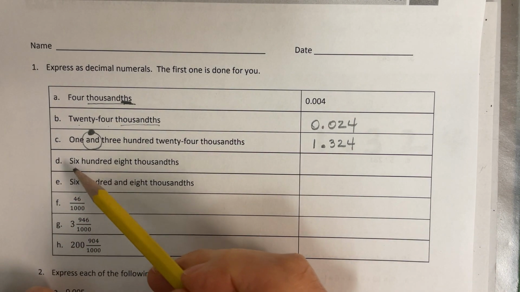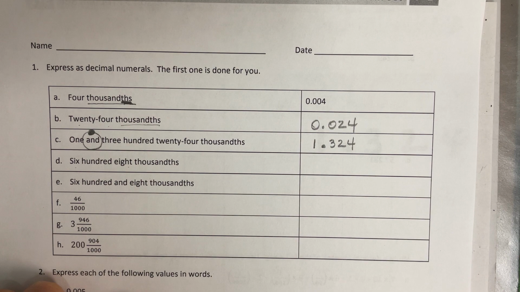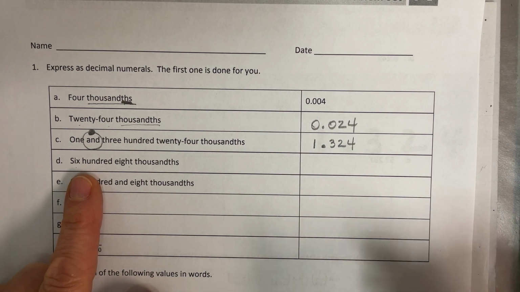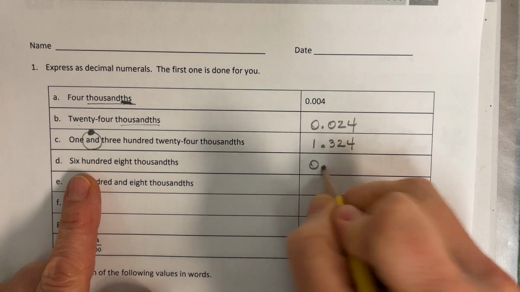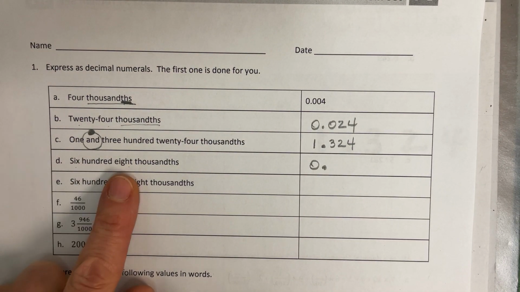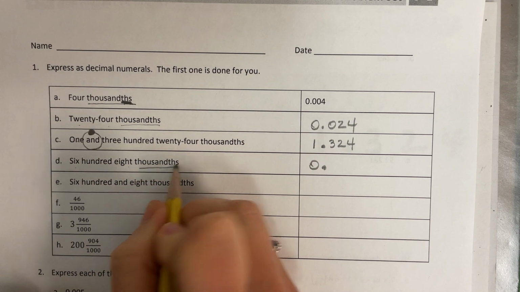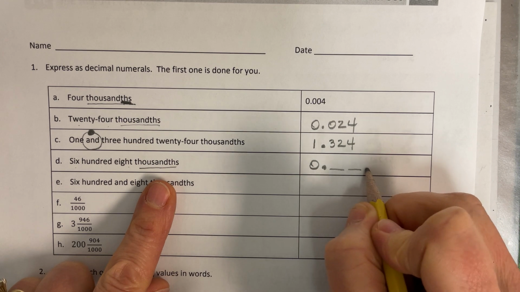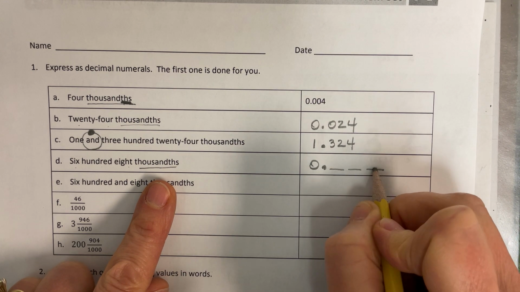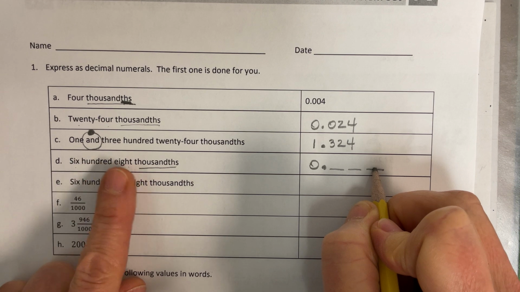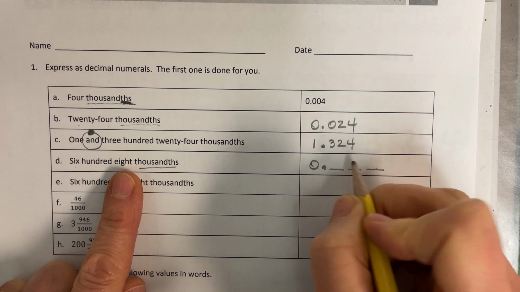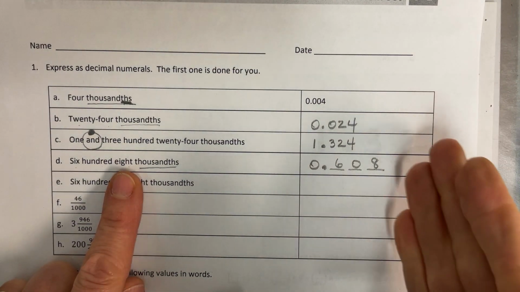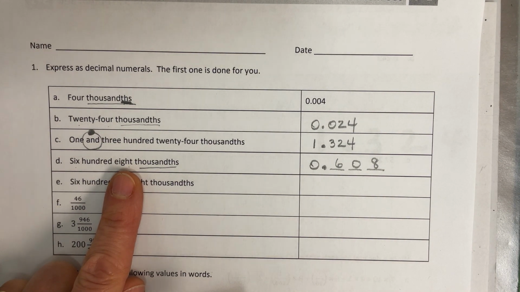This one says 608 thousandths. Notice I don't see the word and, so that means I don't have a whole number out front. Okay, it just says 608 thousandths. So over here, I'm going to think to myself, okay, it was tenths, hundredths, thousandths. It should end here, 608. Well, if I wrote the number 608, that would be 3 spots, right? 608 thousandths, ends in the thousandths place.